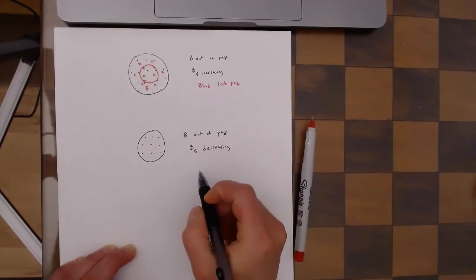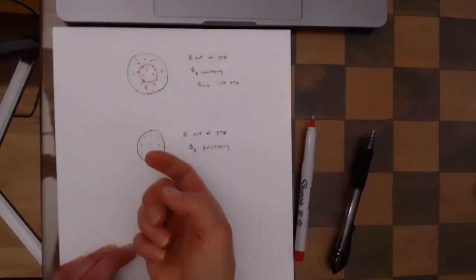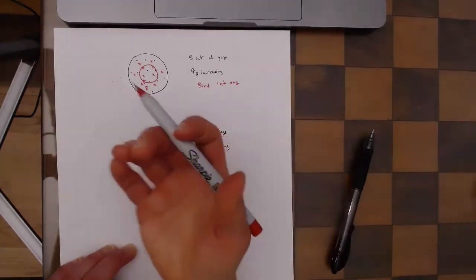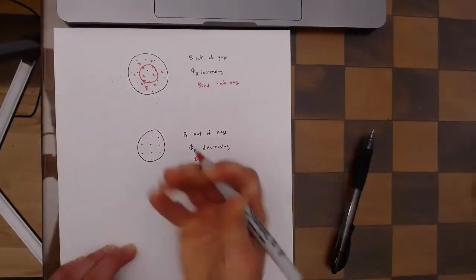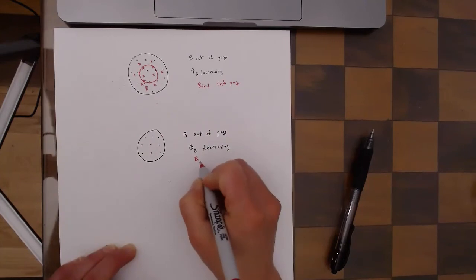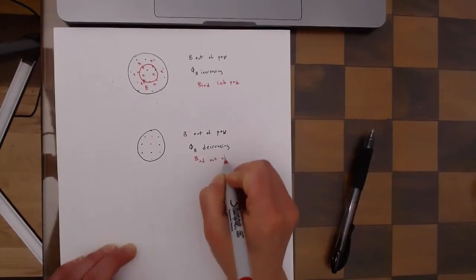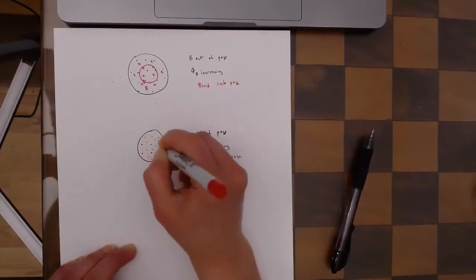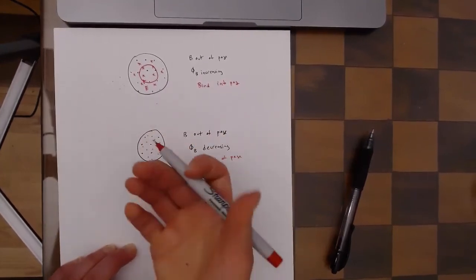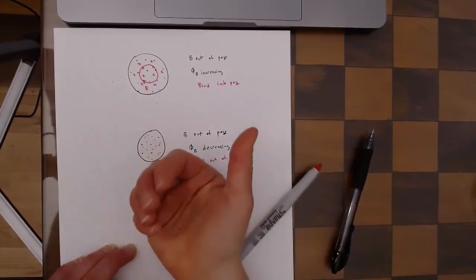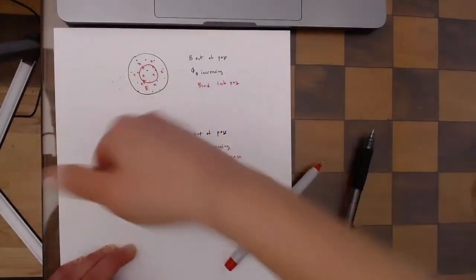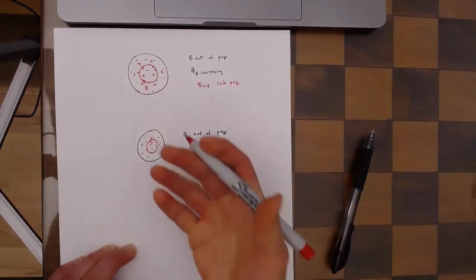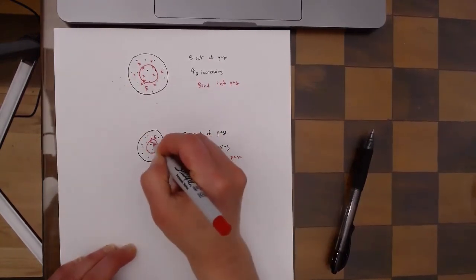In that case, if it's coming out of the page and it's getting less and less, then the B induced wants to go out of the page to try to bring it back to what it originally was. So you get dots for the B induced. And again, if you do the right-hand rule, that would have been a current going around this way. But instead of a current, you're actually getting E fields.